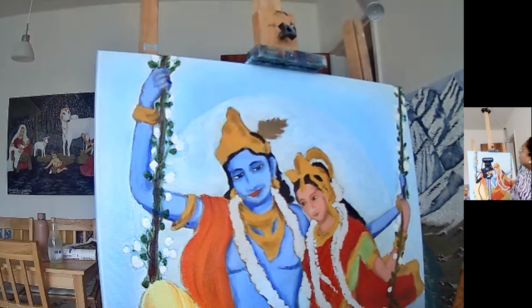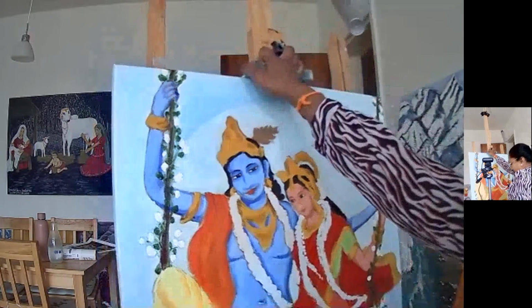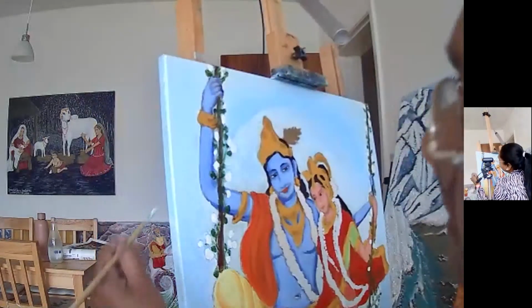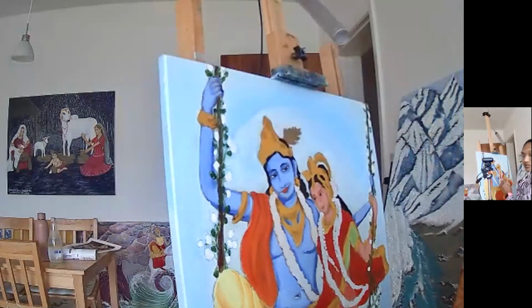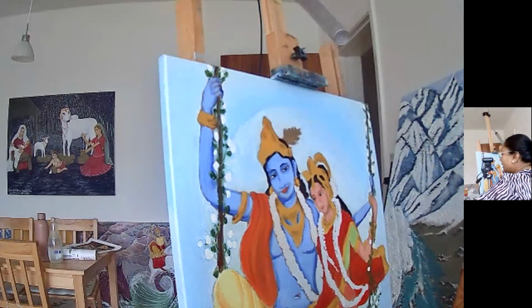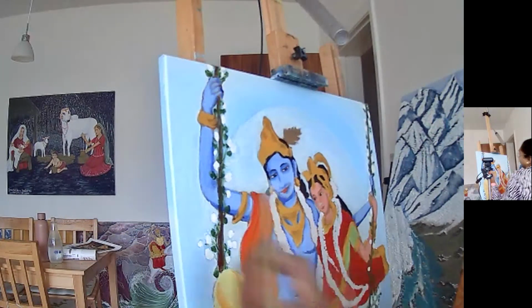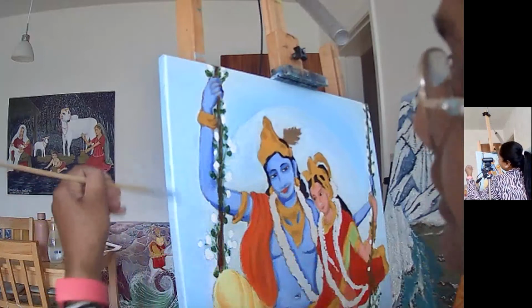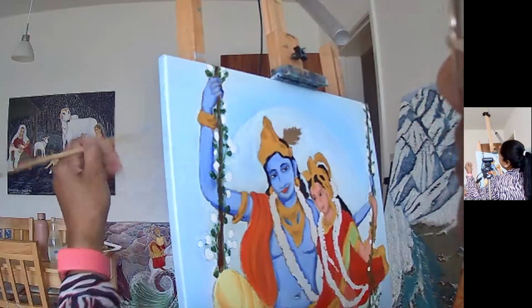Now I am adjusting the canvas, bringing the sides closer. Yes, the leftover space we need to work on, isn't it? So I am doing that. I want to be done with it, otherwise I tend to forget things also. So I would love to finish it off side by side.